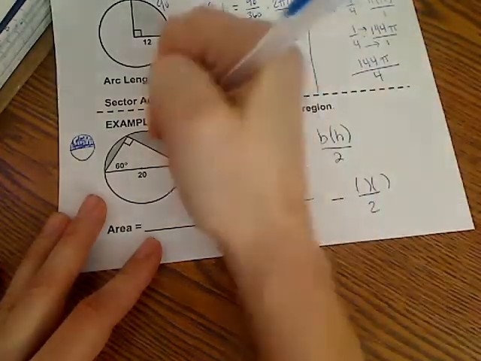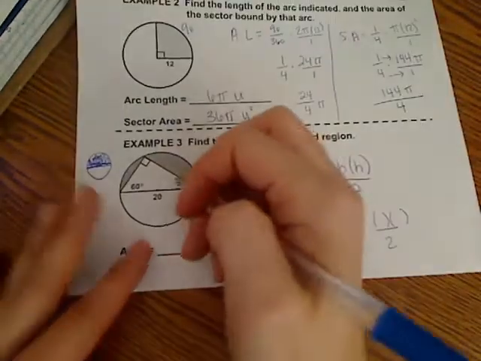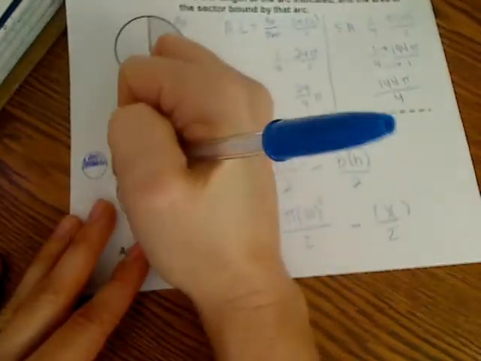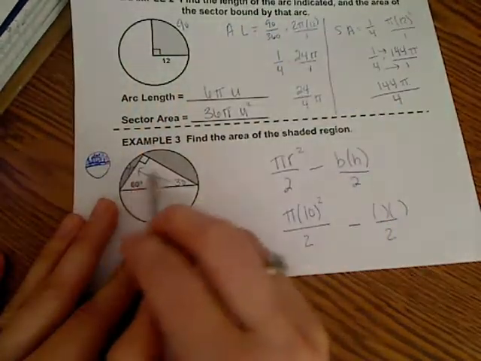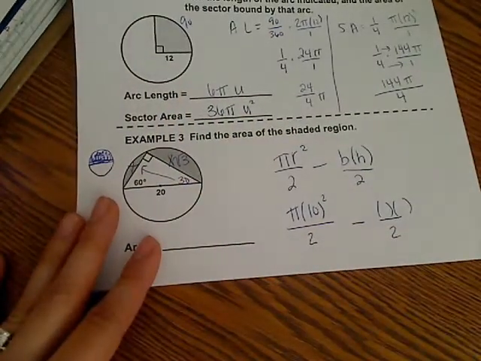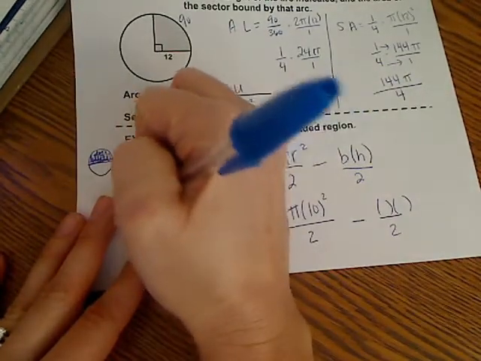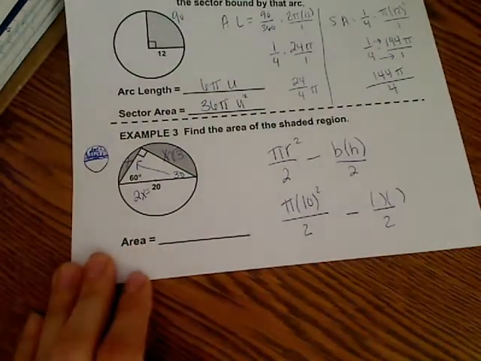All right, so what do you think they want you to use? 30, 60, 90. So opposite of my 30 is x. Opposite of 60 is x square root of 3. Make sure you're writing that down. And then the opposite of your right angle is 2x. So Hayden, what's x?